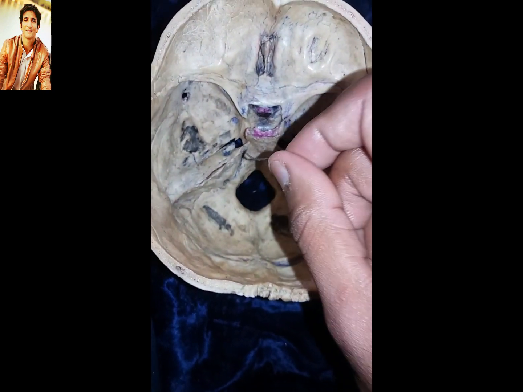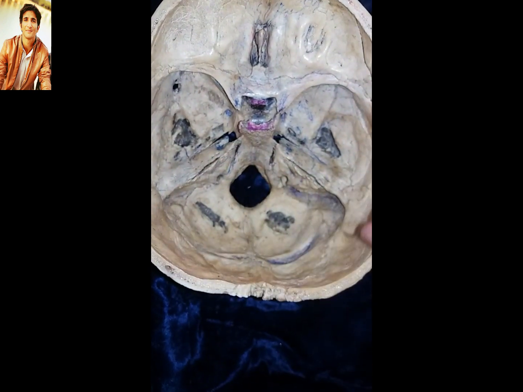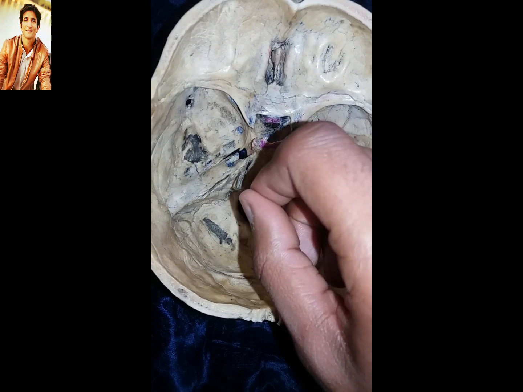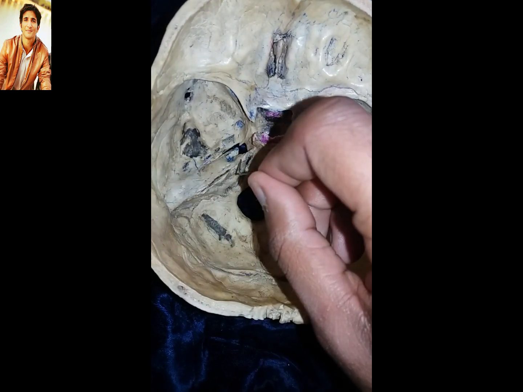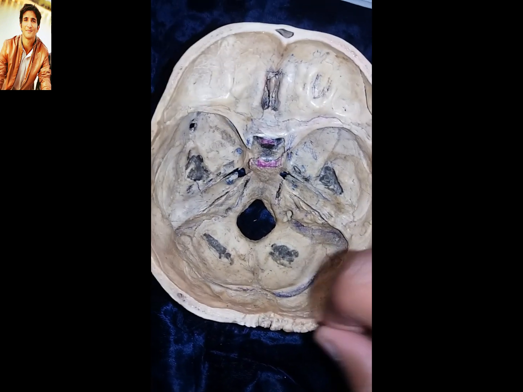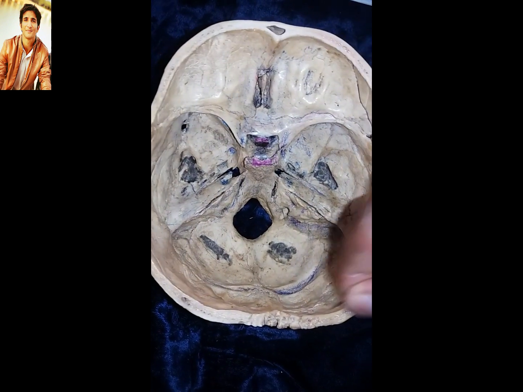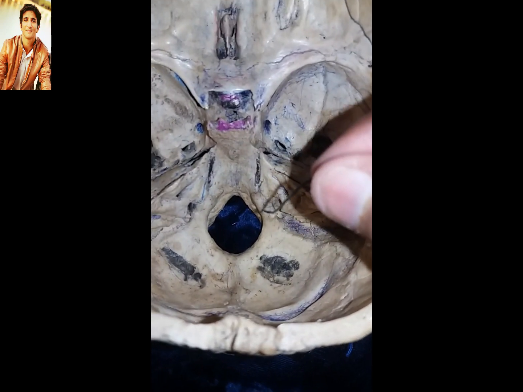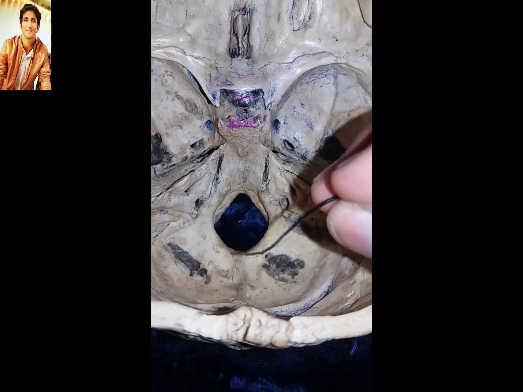So our last fossa is the posterior cranial fossa. Its anterior boundary is formed by the superior border of the petrous part of the temporal bone, and posteriorly is the squamous part of the occipital bone. So now we'll discuss the features of the posterior cranial fossa.